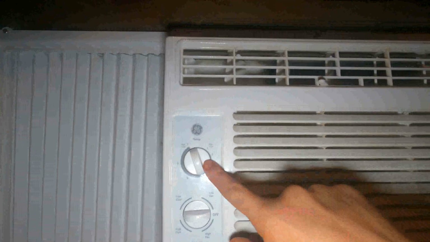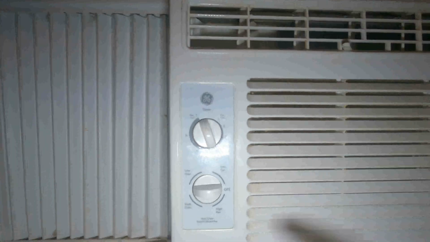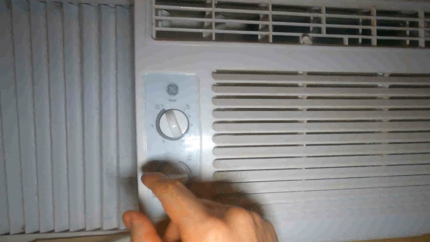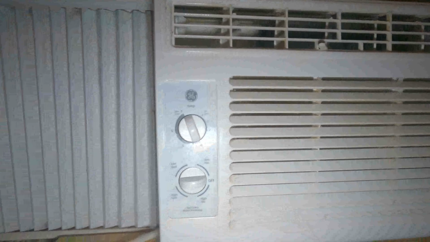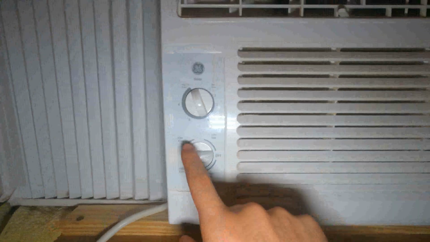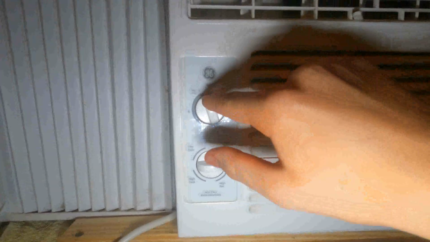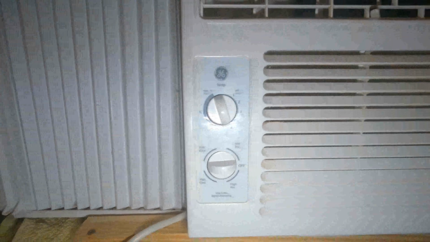However, they're completely arbitrary and have nothing to do with actual temperatures. But what you want to do in order to use this thermostat is turn this to low cool or high cool or whatever cooling setting you want, and then turn this to its max cool setting.